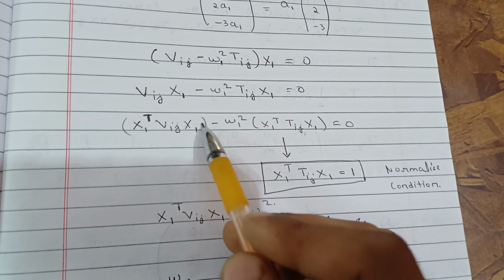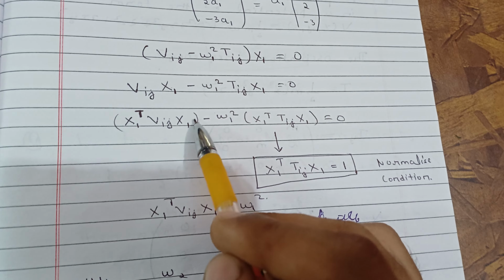So you can check this, that complete solution of this will give you a single number. This will dissolve to a single number, and this will dissolve to a single number. Then this equation will be normalized. And it is customary to take this value as 1 for the normalization condition.